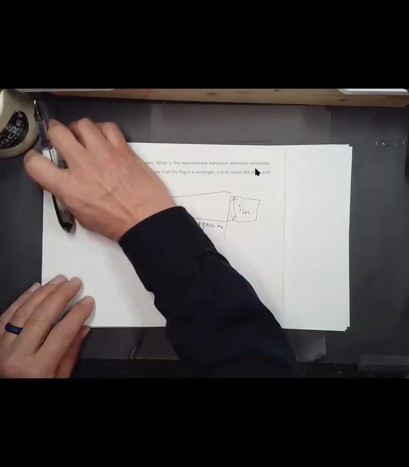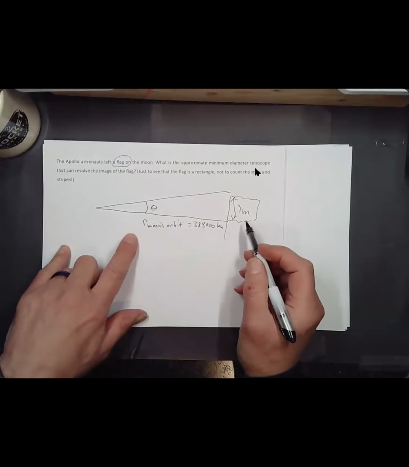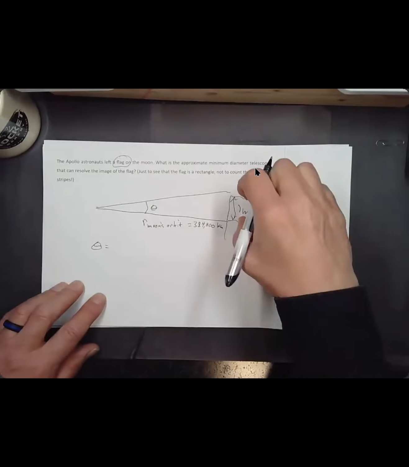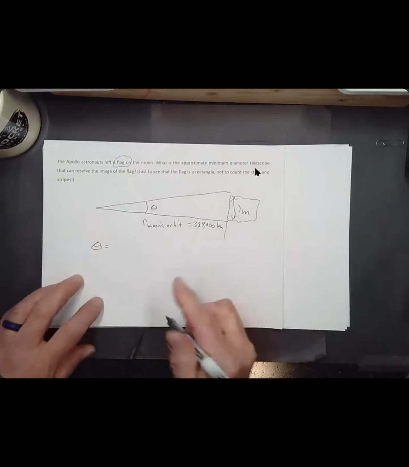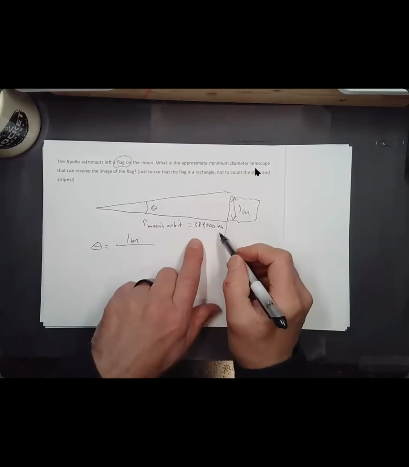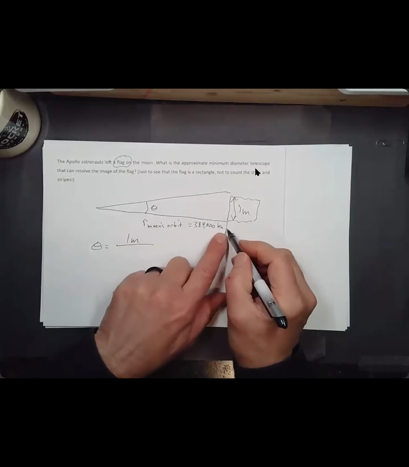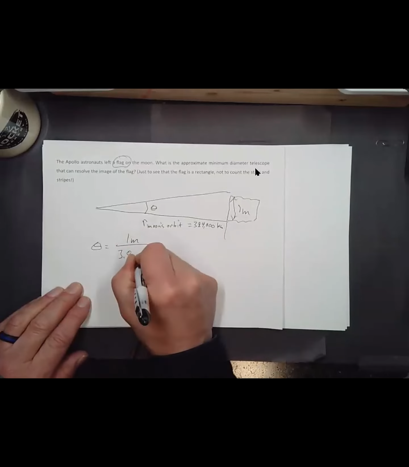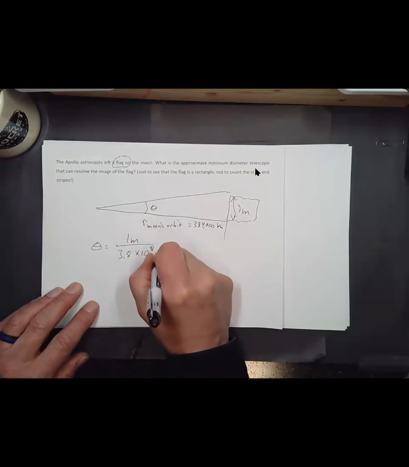So it had a pretty sturdy clutch. All right, but let's figure out the angle there. Theta is going to be this distance divided by that, or 1 meter divided by, well, this ends up being, if I add another 3, I can get rid of the k there. 1, 2, 3, 4, 5, 6, 7, 8. So it's going to be 3.8 times 10 to the 8th meters.